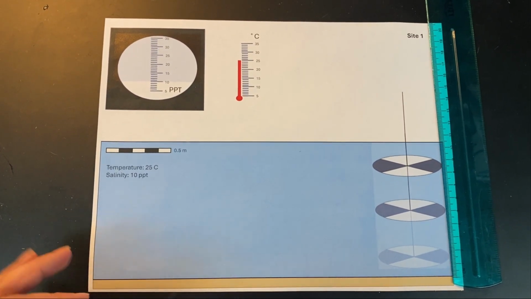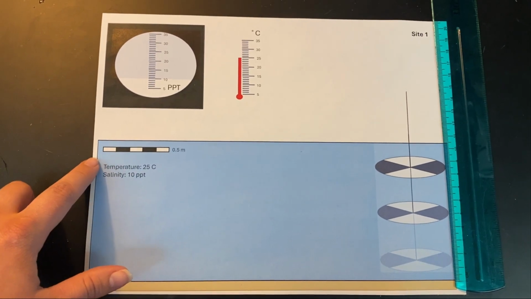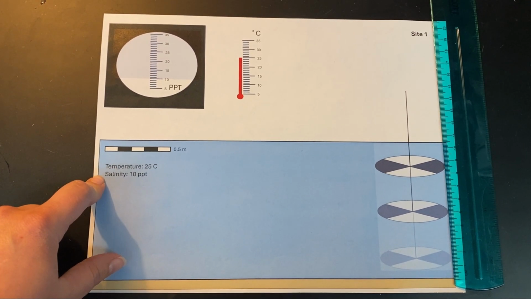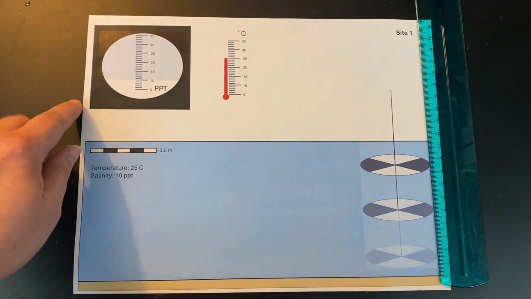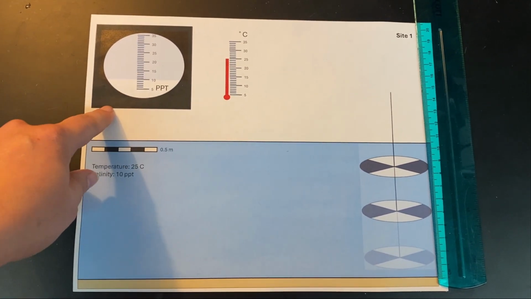And you can adjust the difficulty by keeping these temperature and salinity values here, or you can delete it on the PowerPoint so that they'll be responsible for doing this on their own.